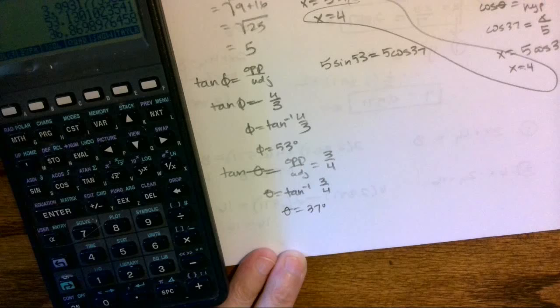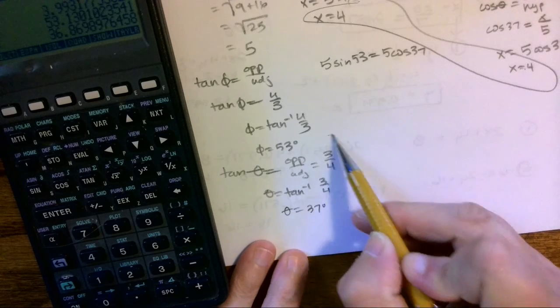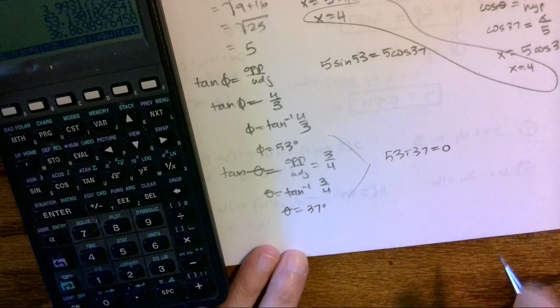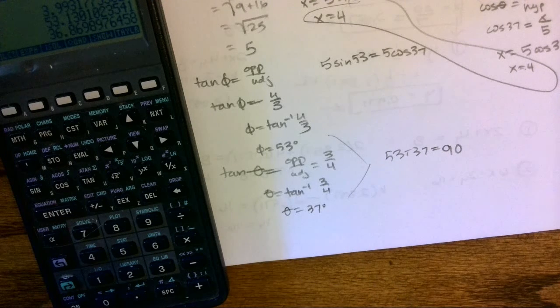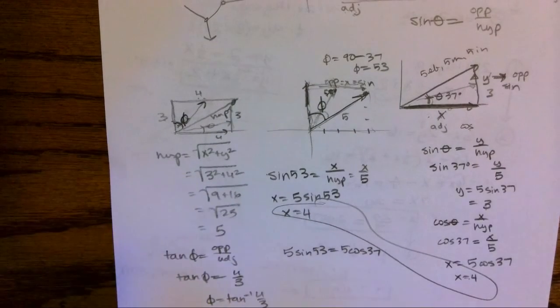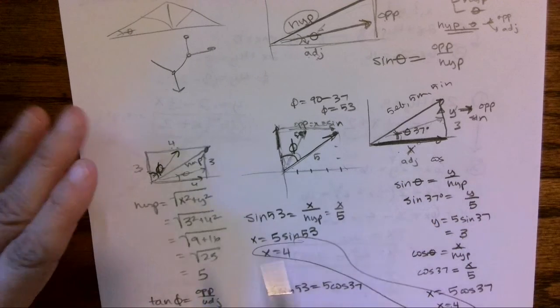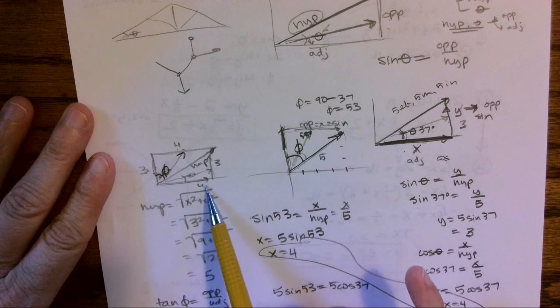Now, how can I check to make sure I did this right? Well, 53 plus 37 does indeed equal 90 degrees, so I can check my work that way. You all need to be very comfortable with working with sine, cosine, tangent, and really understanding the opposite, the adjacent, and what the hypotenuse means.